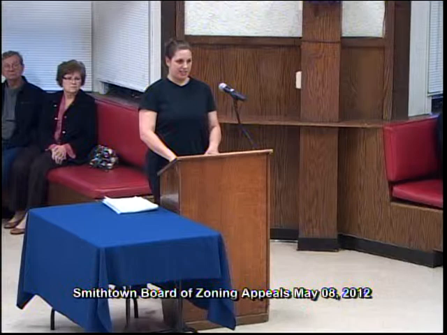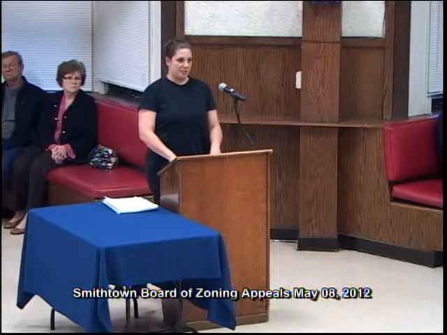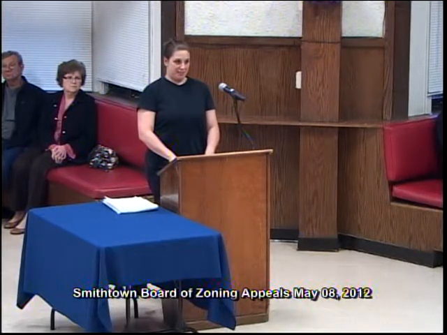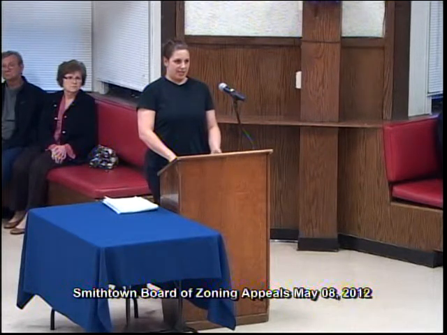I'm looking for an area variance to increase the maximum gross area. Unbeknownst to me, our house was over the limit already. It's supposed to be 25%. We're at 26.96%. The people that had the house before us did a dormer, and they got a C of O, but there's no variance for some reason.